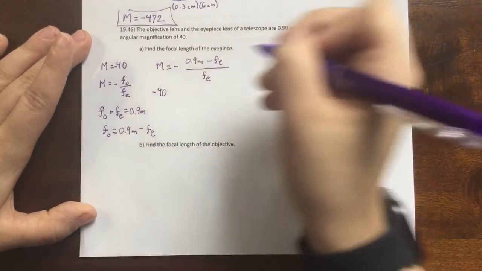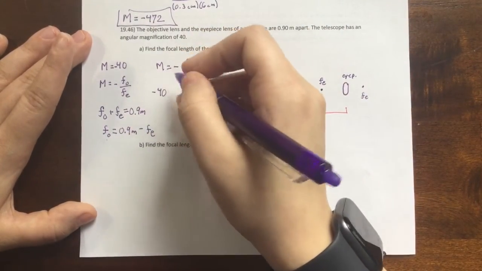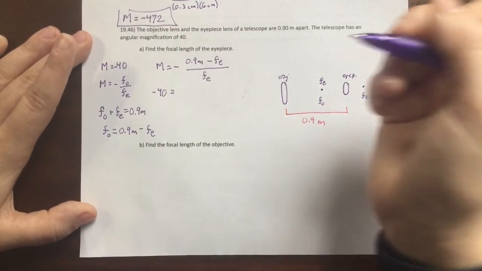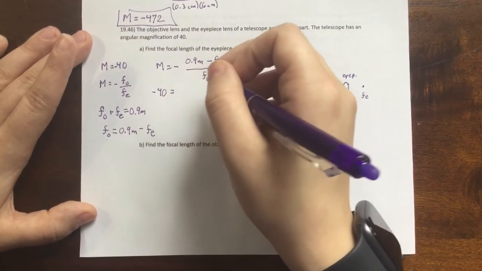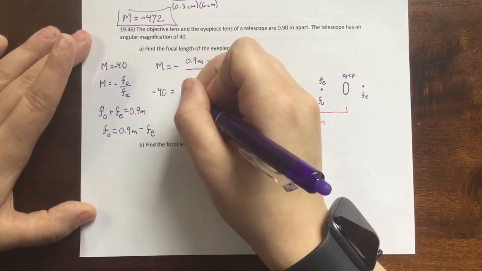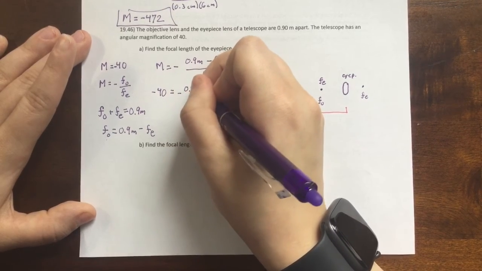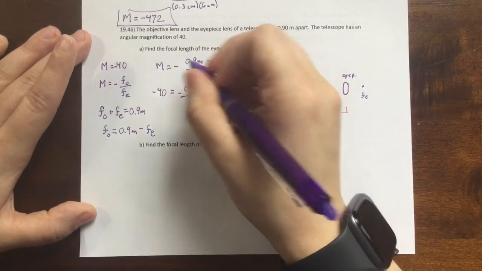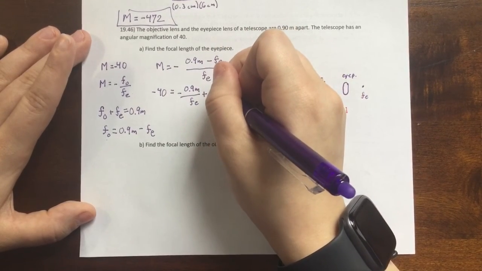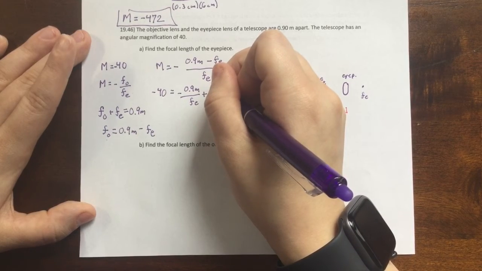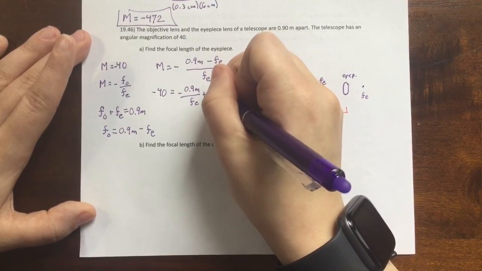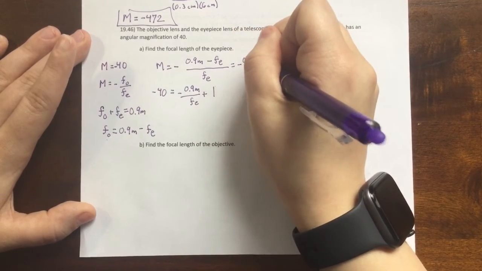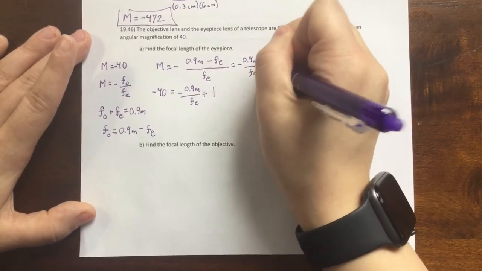We have the minus 40, so we're going to plug that in for M, because telescopes create an inverted image. That is going to equal minus 0.9 over FE plus, distributing that negative, we'll get an FE over FE, which is equal to 1.